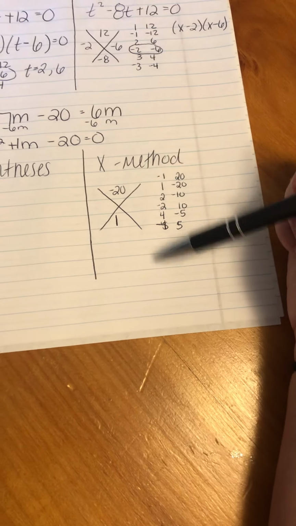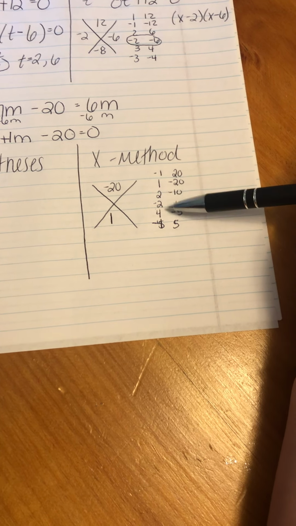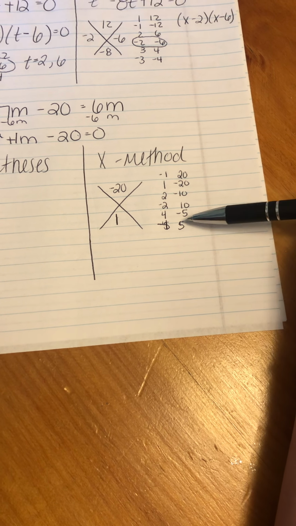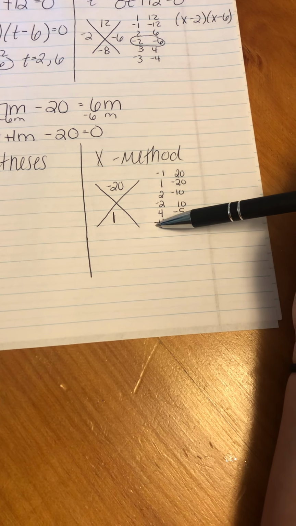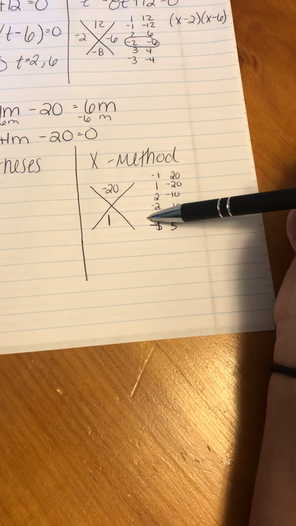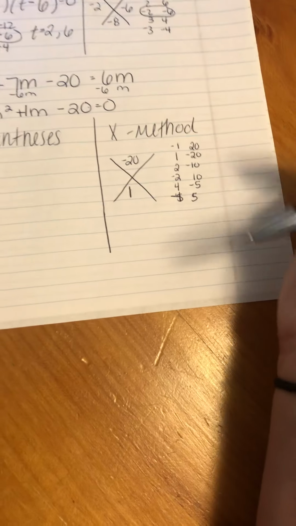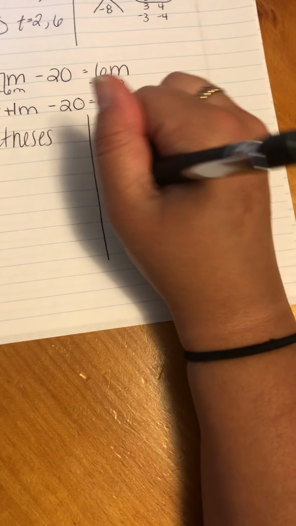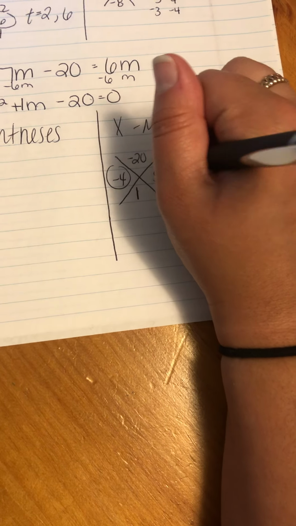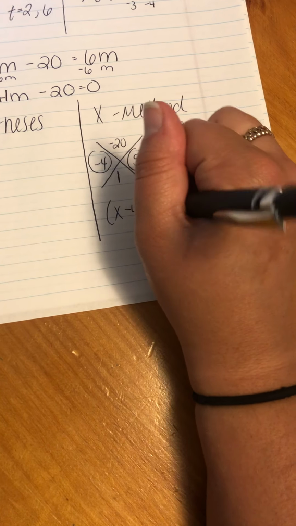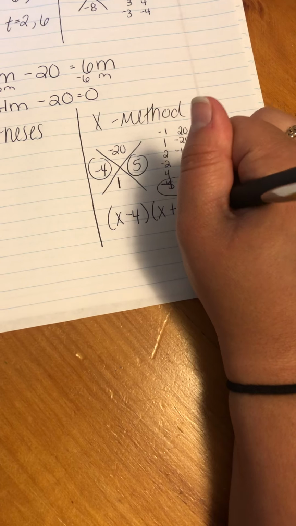From our whole list, we're looking for the pair that adds up to +1, so that's going to be this last pair here. It's going to be the 5 and the -4. This one would have given me -1 if I chose the second to last. We're looking for a positive, so it's going to be -4 and 5 here. And then we have our parentheses, so we're going to write x minus 4 and then x plus 5.